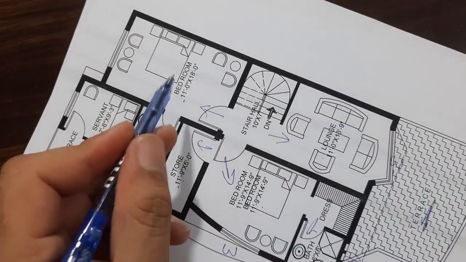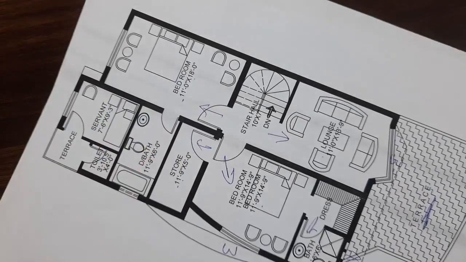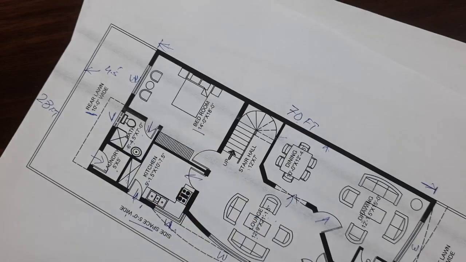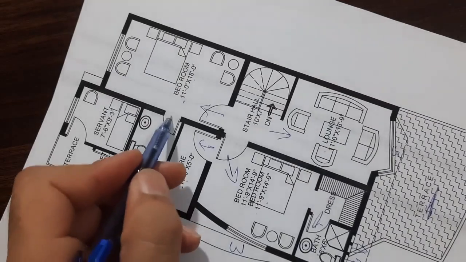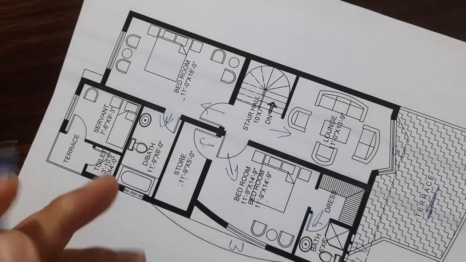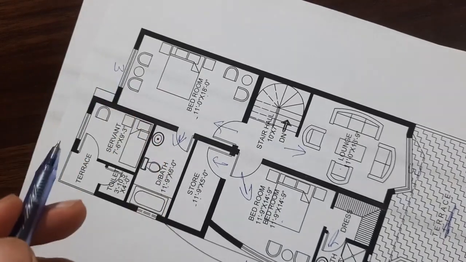Size of this bedroom is 11 feet by 18 feet. As you can see on the downstairs, this is 14 feet. So here this is its dress and bath. Size of this bath is 11 feet 9 inches by 6 feet. This is the window to the back side lawn.